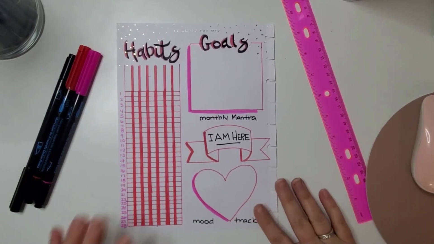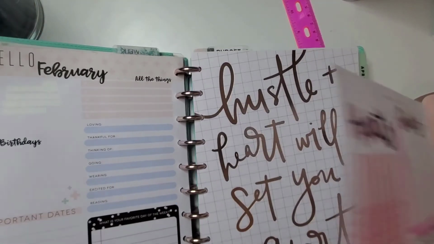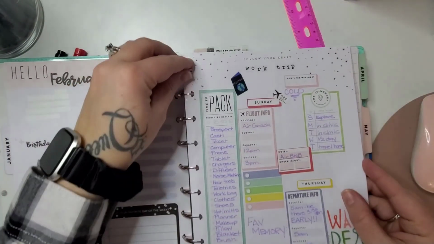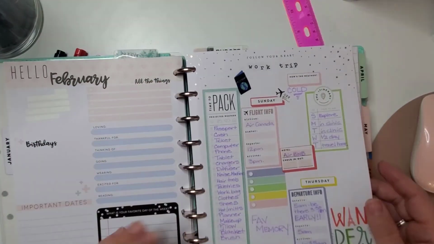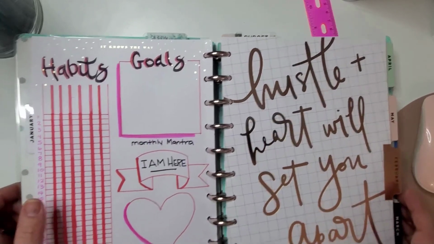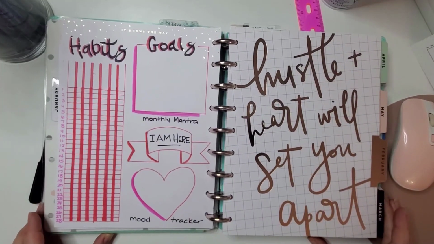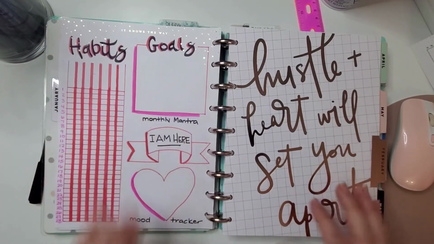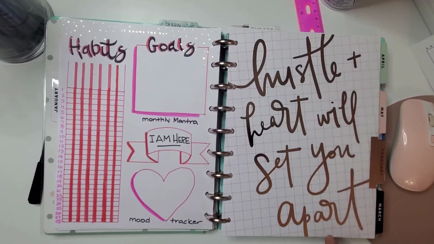I'm going to zoom it out a little bit. Let's go ahead and pop it in here. So like I said, it's going to be at the front of February. So this is what it looks like. Okay, I actually really like it. I think it turned out really cute. So here are my goals. This says hustle and heart will set you apart, which is kind of cute because it is for February.